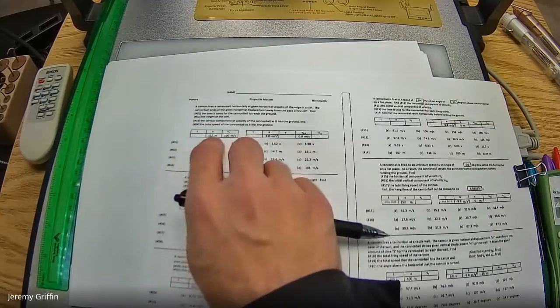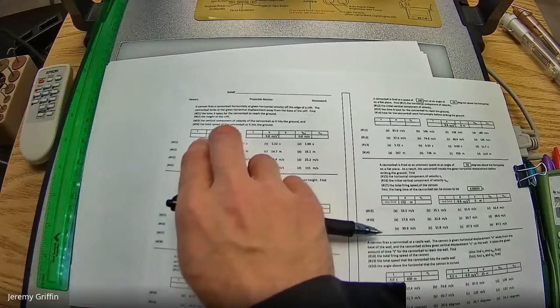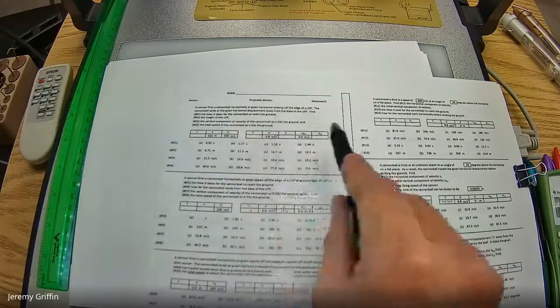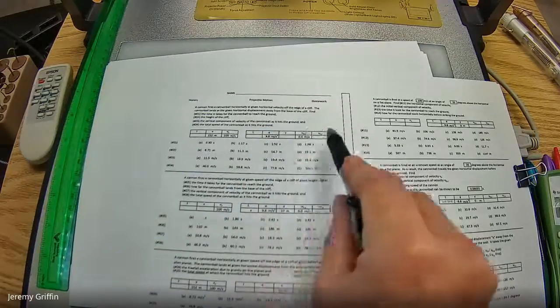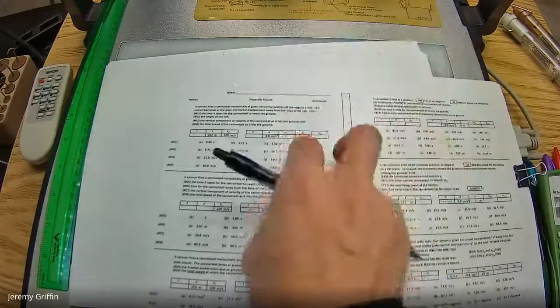Isn't the 3-column just horizontal? Just x equals vt? That's the only formula we're ever going to apply to projectiles. Horizontal, x equals vt, right? There's no acceleration. Do you guys remember how many things you have to know vertically to solve it? 3. But if you pay close attention to the numbers I give you, well, you only have 2 things.